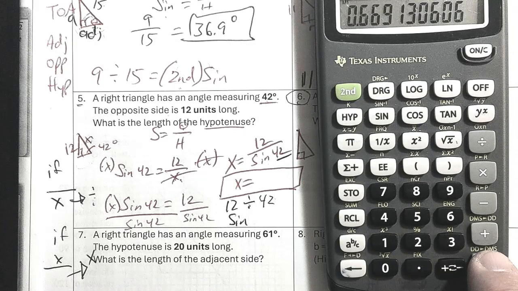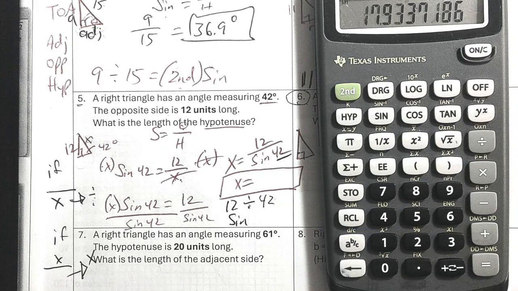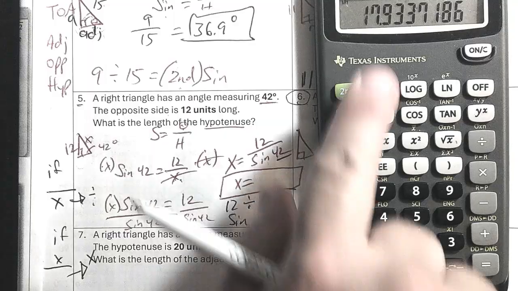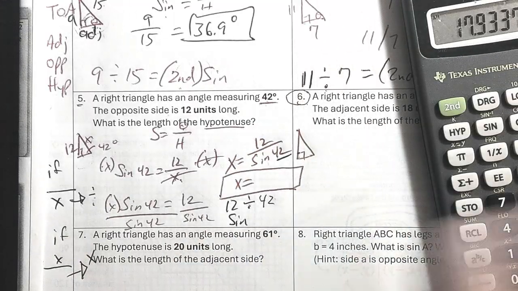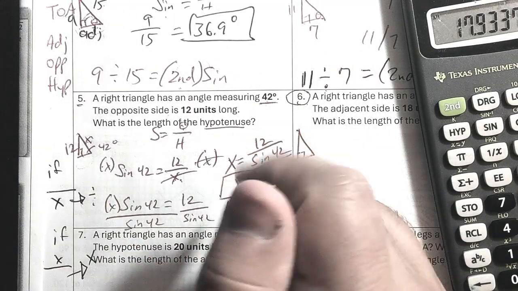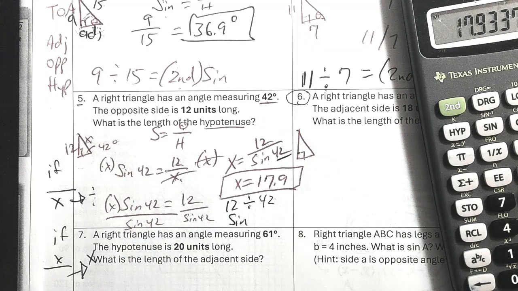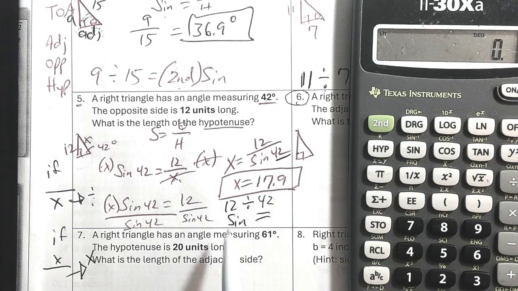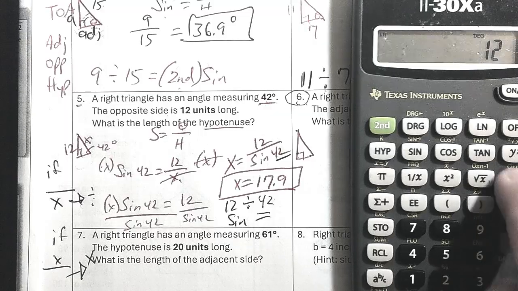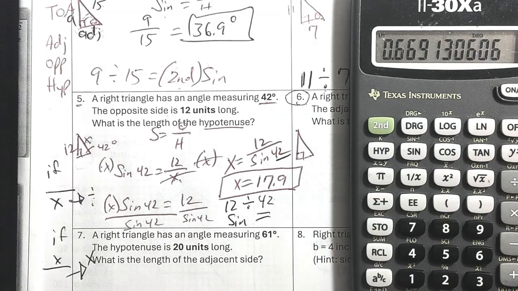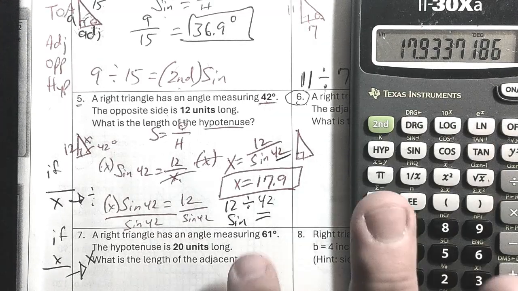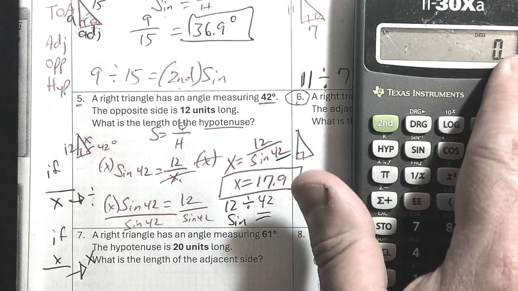So hit equals. I said no green button, you hit enter, or not enter, but equals. 17.9. So our hypotenuse, our x, is 17.9 units, because that's what all these are. But we had to hit equals. So again, just like it says, 12 divided by 42 sine equals 17.9.